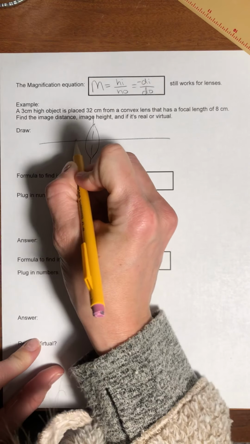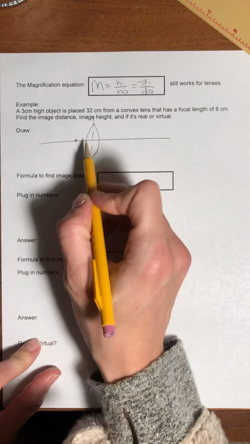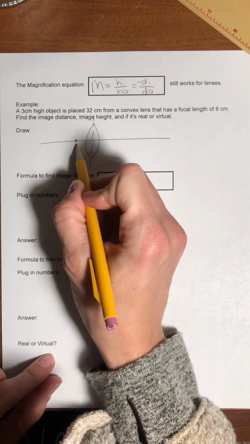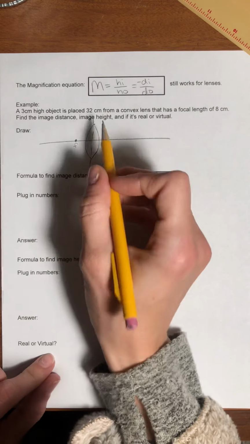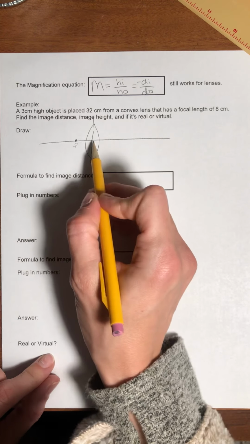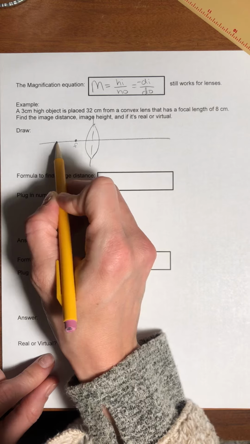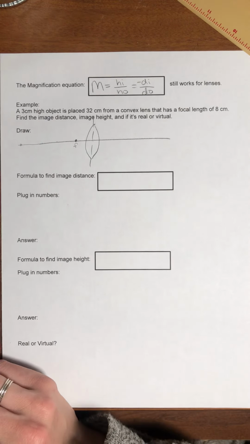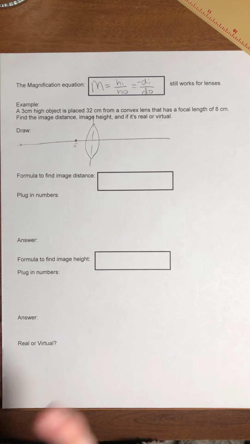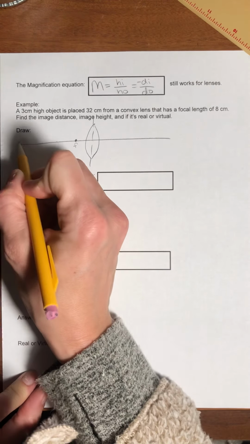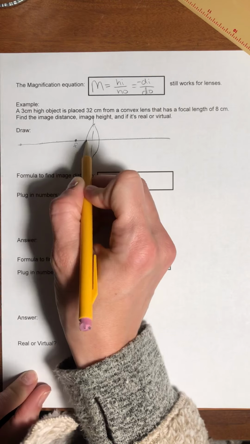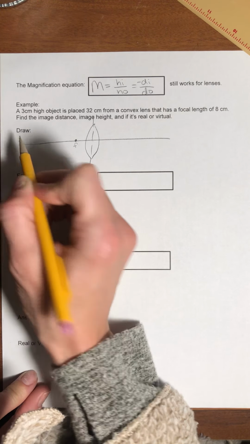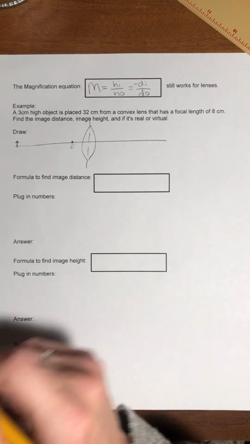So if I say from here to here is 8, that's going to kind of be my scale on how I'm going to draw my arrows. So that's my focal length. This is placed 32. So if this is 8, 16, you know, 32 would be somewhere back here. Okay, it doesn't have to be perfect, but just represent it the best you can. 3 centimeters tall compared to 8 is going to be about that long. So my arrow is going to be very short. Okay, so that's my object.